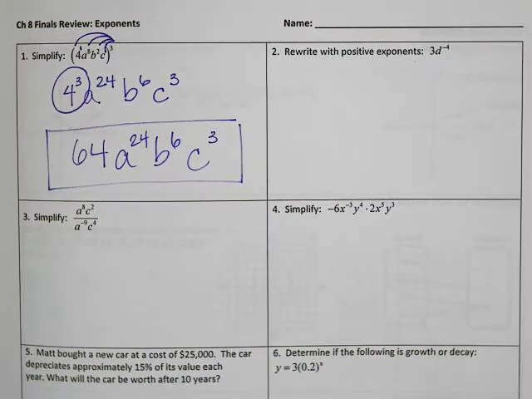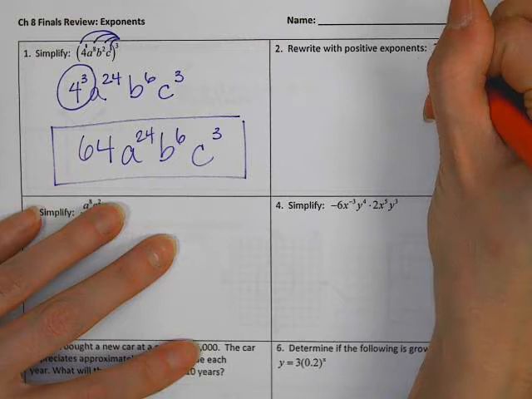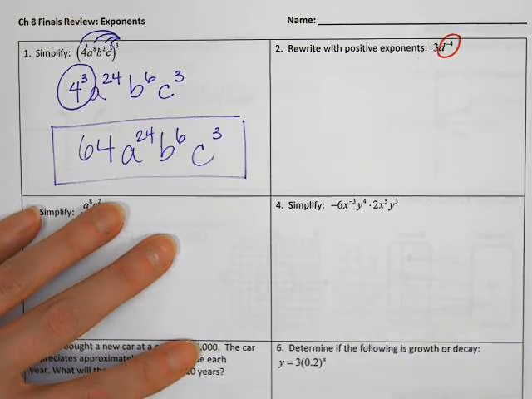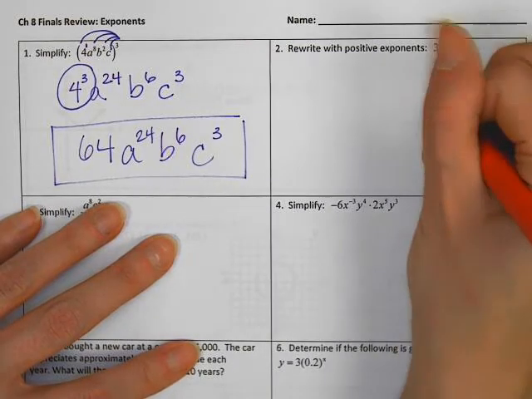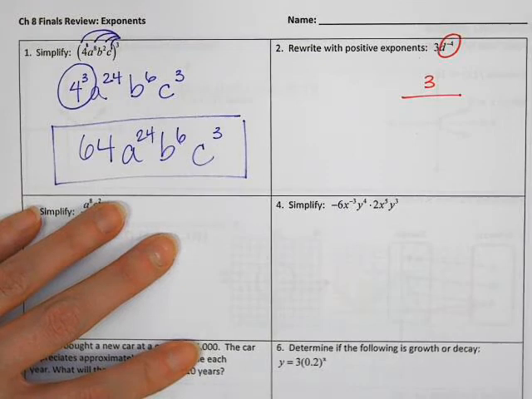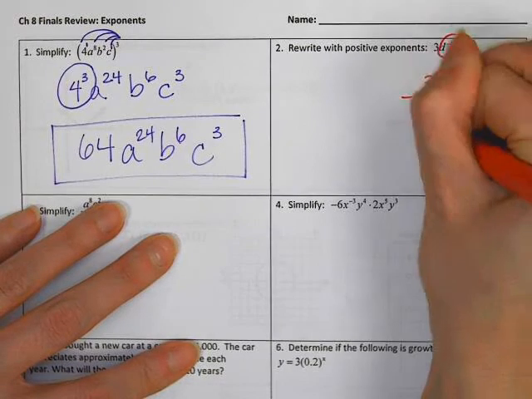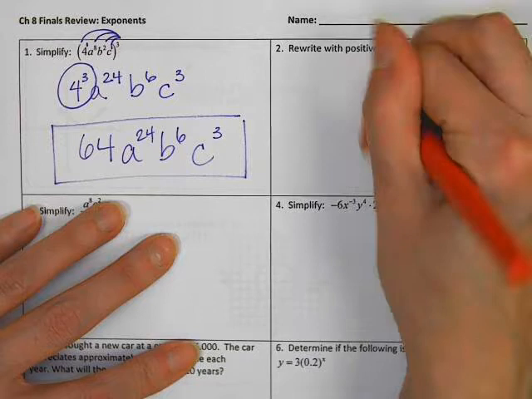Now, number two, no negative exponents allowed. So, if your exponent's negative, drop it like it's hot, and you only bring the base with it. Any other things stay put. So the 3 stays, but the d to the 4 drops.